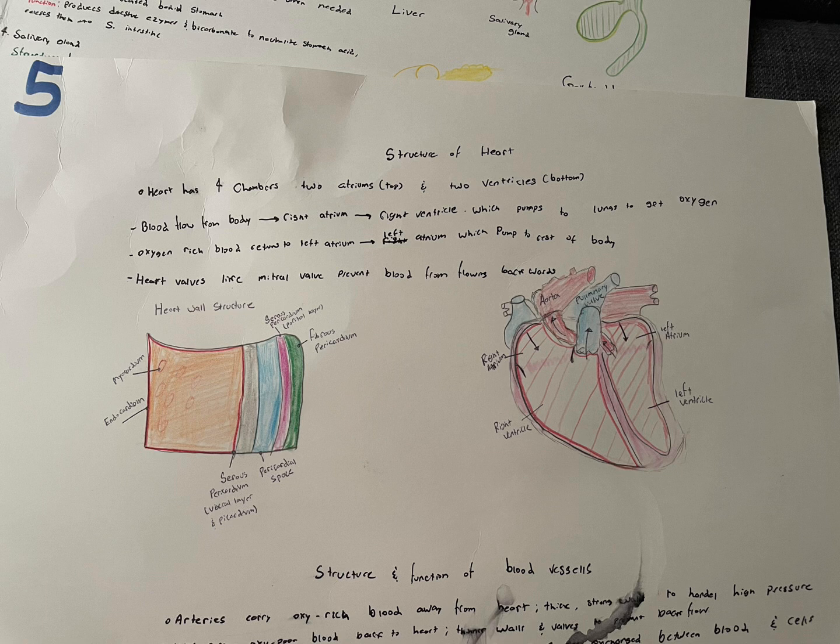In the lungs, blood passes through tiny air sacs called alveoli, where it picks up oxygen and releases carbon dioxide, a waste gas produced by cells. The now oxygen-rich blood returns to the heart through the pulmonary veins and enters the left atrium.